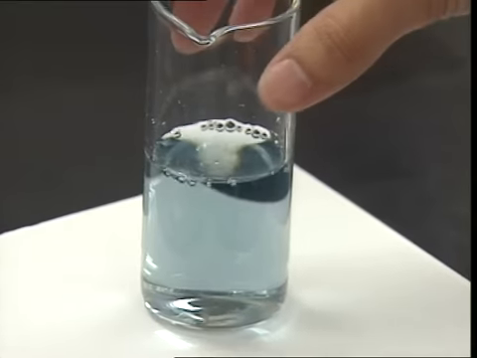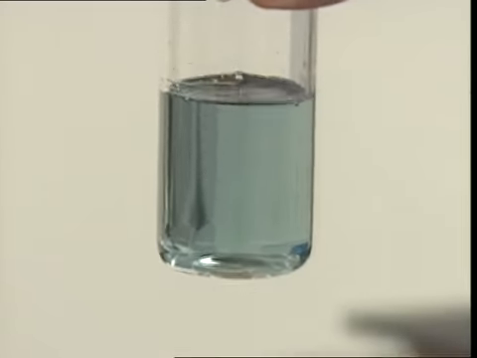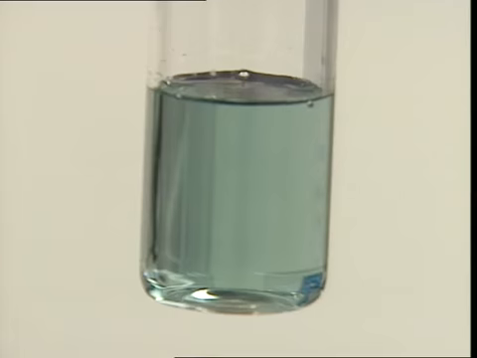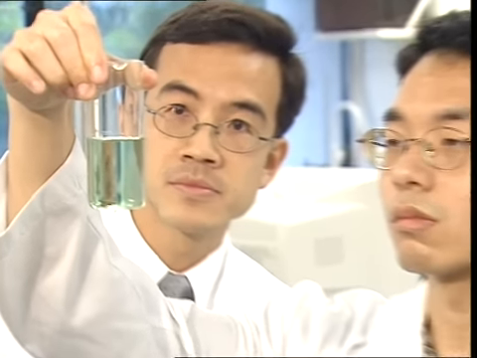We can see that the mixture turns green slowly, indicating that the acid has neutralized the alkali to form a neutral solution with a pH value of 7.